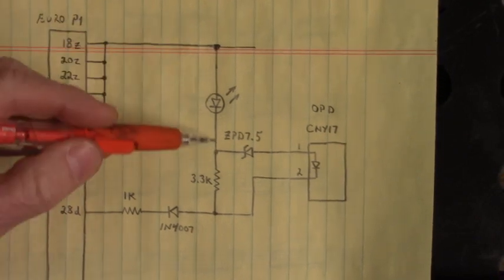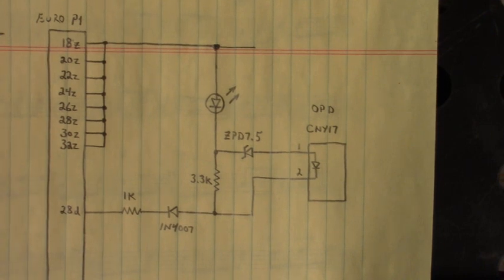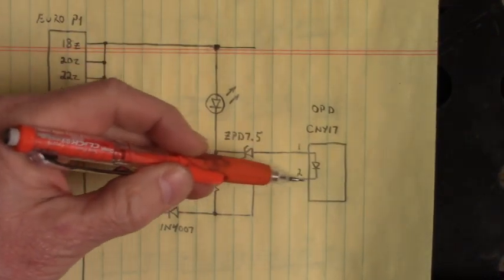So we have current flow through here and current flow through here.